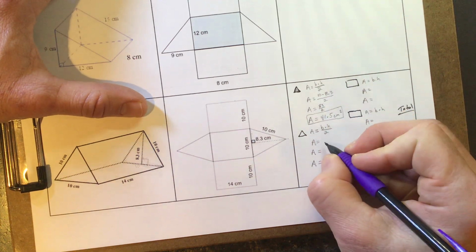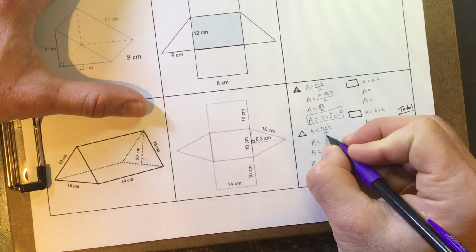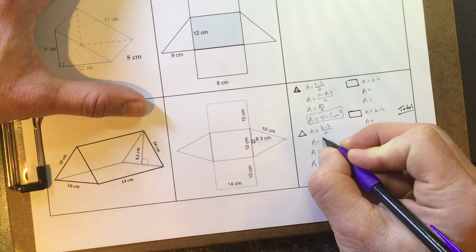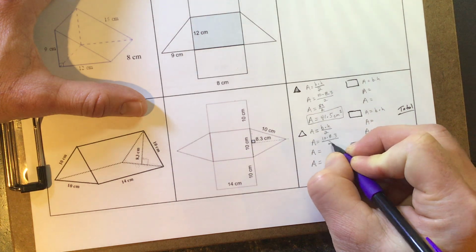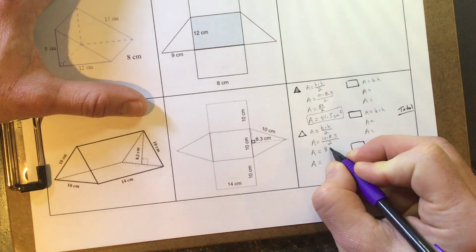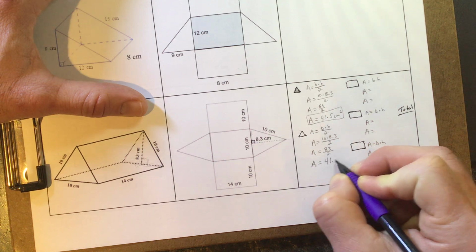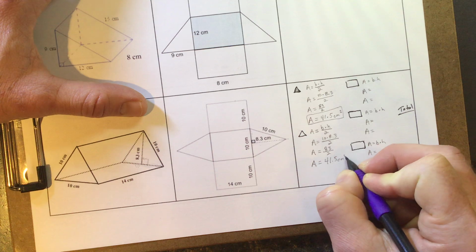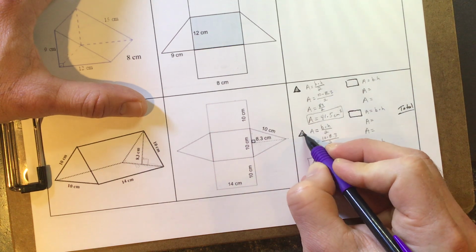And I can just reuse these measurements because the other triangle is the same. Base times height divided by 2, so area equals 10 times 8.3 divided by 2, which ends up being, again, 83 divided by 2, or 41.5 square centimeters for that second triangle, right?